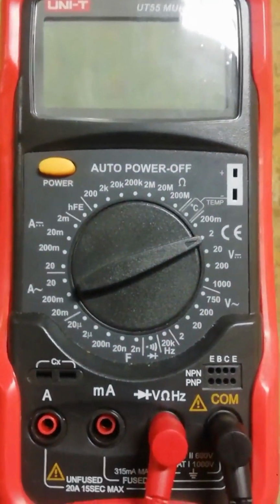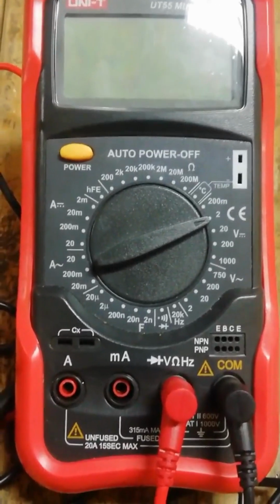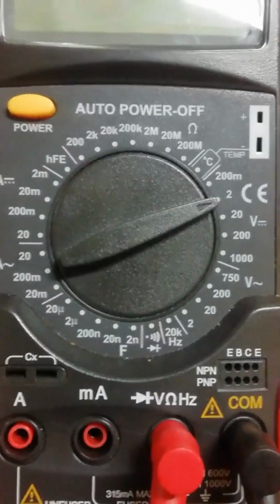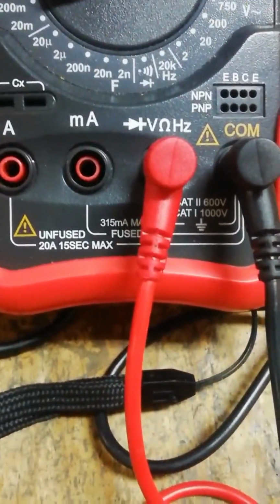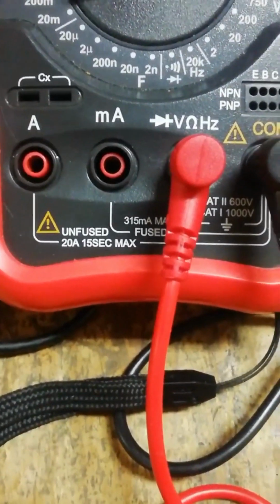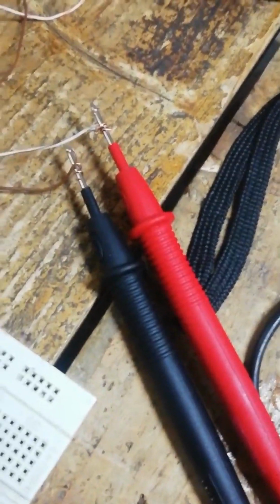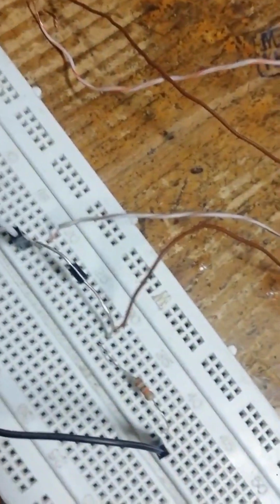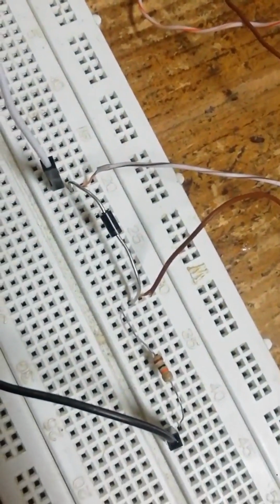Now in order to measure voltage across the diode, I'm going to connect this multimeter in parallel to the diode. As you can see here, I have set this voltage range, and I have connected the black probe to the COM socket, and the red probe is connected to the volts, ohms, hertz and diode socket. Now here as you can see, I have connected these red and black probes to the circuit. How? I have connected them in parallel to this diode.